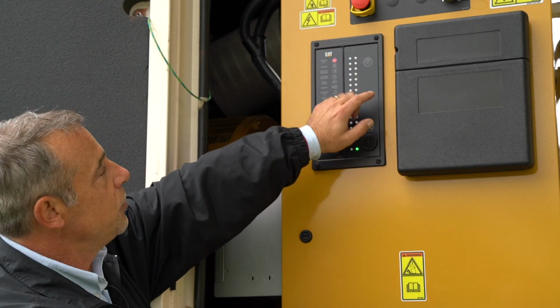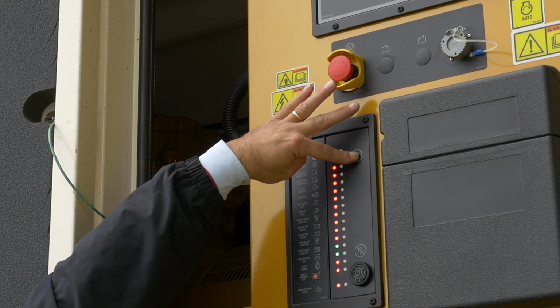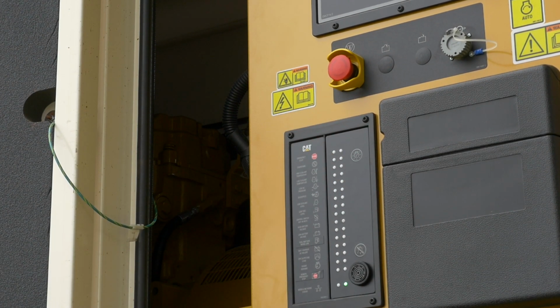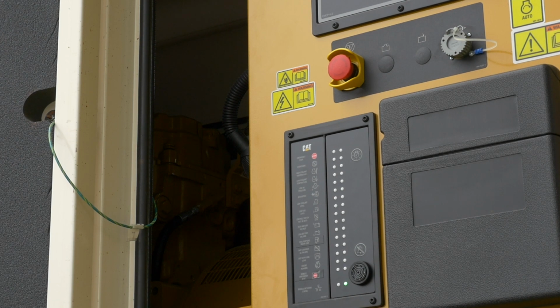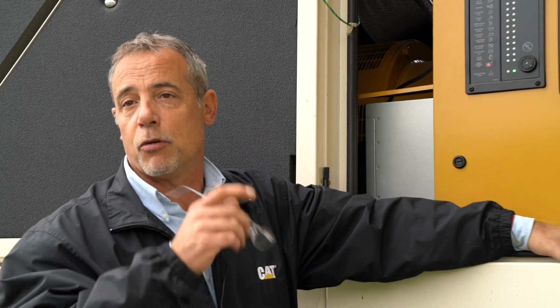In order to check the lights on the panel, push the check light, and it's going to make sure that they're all working. I've never seen these fail. They're LEDs, they last forever, and they're hardly ever lit. But if you want to, every once in a while, just come out and make sure the lights are working.